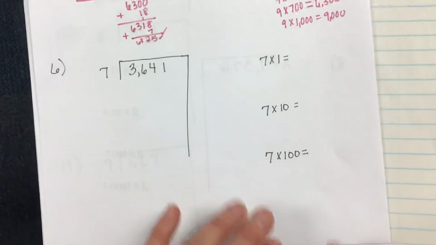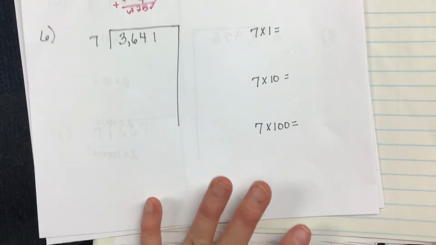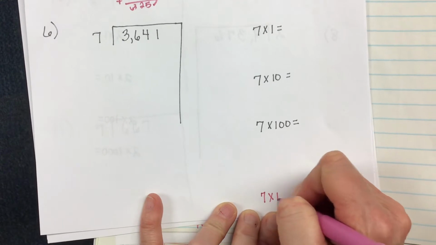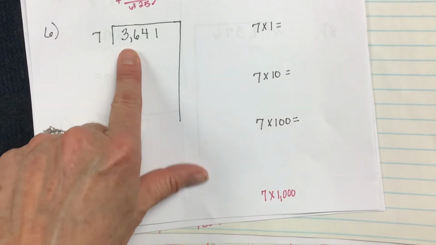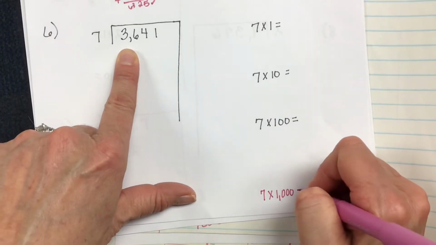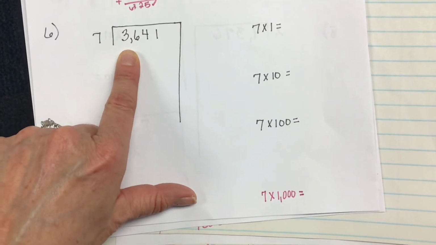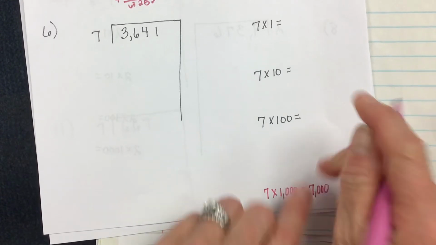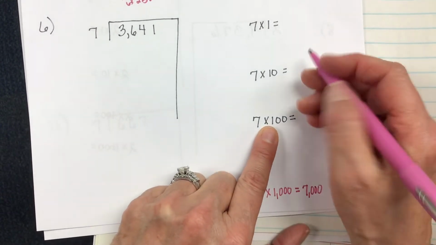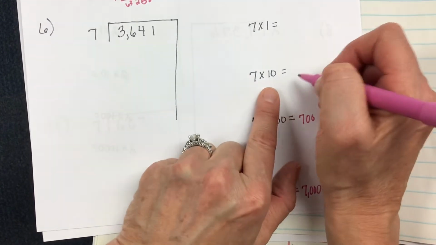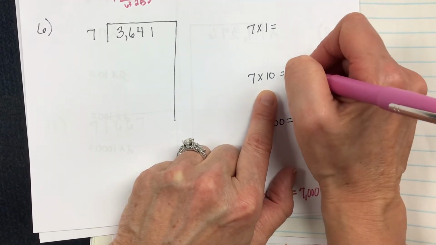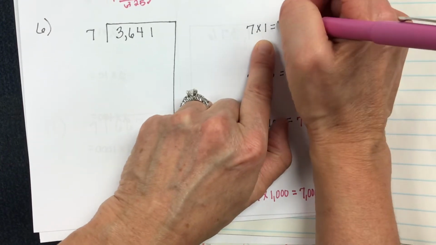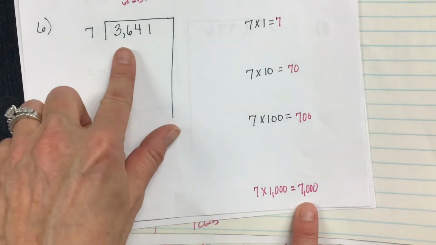Yes. Let's do it. Okay, over here on the right, I'm going to go ahead and add 7 times 1,000 because I have a 4-digit dividend. So what is 7 times 1,000? Owen? 7,000. What is 7 times 100? Ireland. 700. 7 times 10, Morgan. And 7 times 1, Harper Cook. 7.